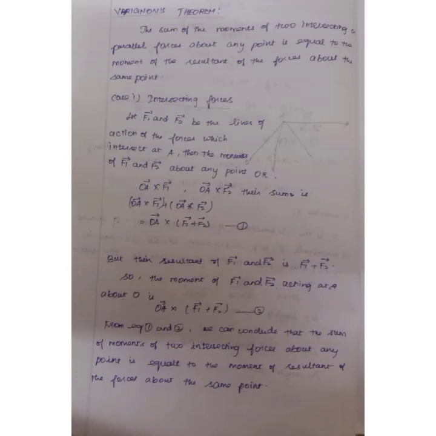We are going to see Varignon's theorem. The theorem: the sum of the moments of two intersecting or parallel forces about any point is equal to the moment of the resultant of the forces about the same point. There are two cases of forces acting about any point: first, intersecting forces, and next, parallel forces.